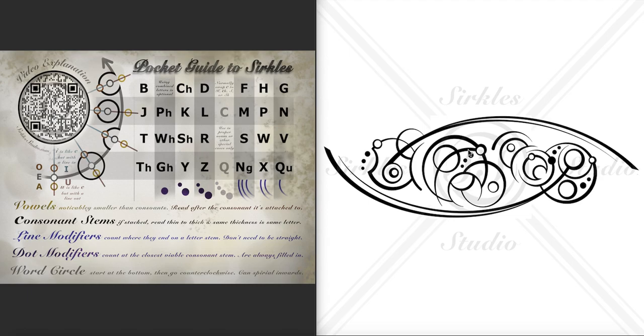Then we have an I with that line going towards the middle. And then 1, 2, 3 dots are part of this L. So even though these dots are kind of close to the I, you can't have dots on vowels, so they have to go on the consonant that it's closest to, which is this L. So circle inside the word circle, 3 dots is an L. So this is the word fail, so never fail.